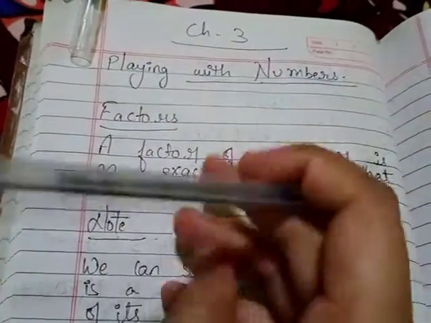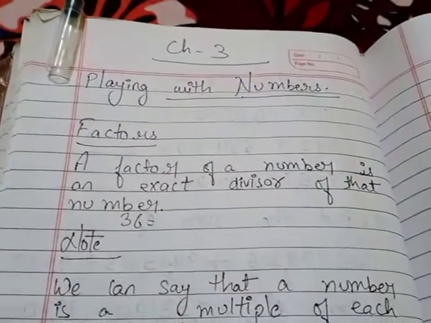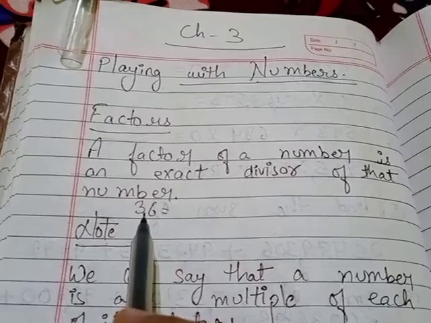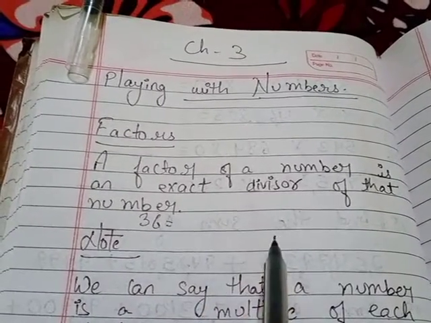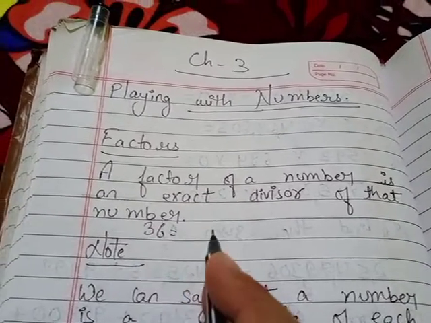I'll give you one example. Suppose 36, what could be the factors of 36? This number is coming in whichever tables, all those tables will be considered as 36's factors.